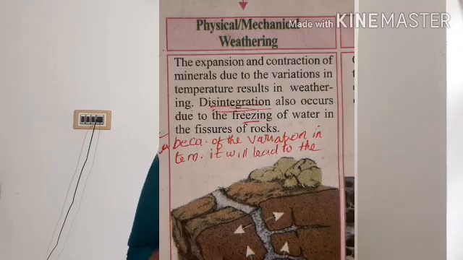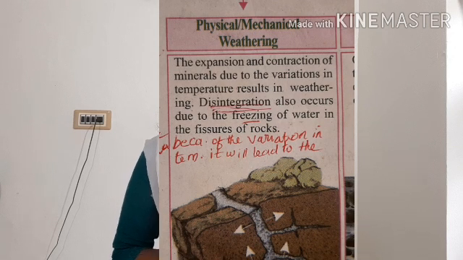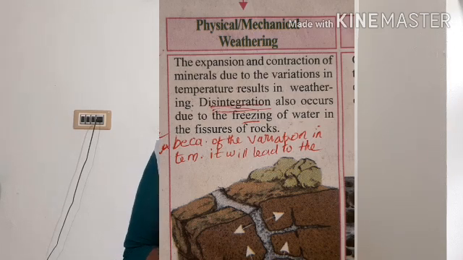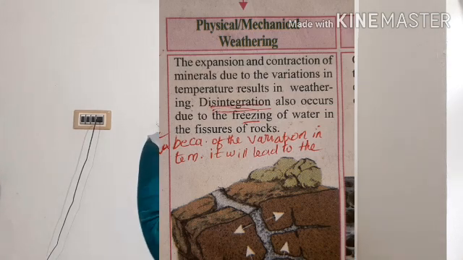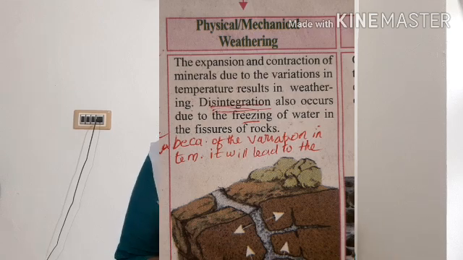Now look at the picture. First picture, the physical and mechanical weathering. The expansion and contraction of minerals due to the variation in temperature results in weathering. Disintegration also occurs due to the freezing of water in the fissures of rocks. It is the physical and mechanical weathering.